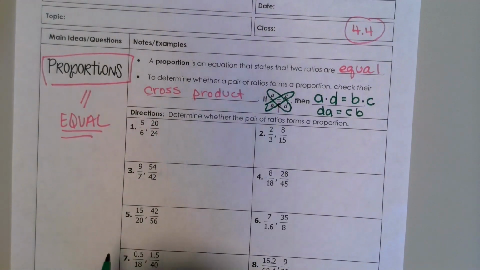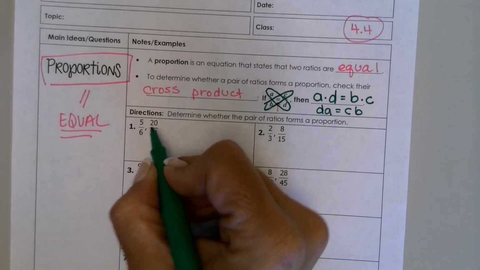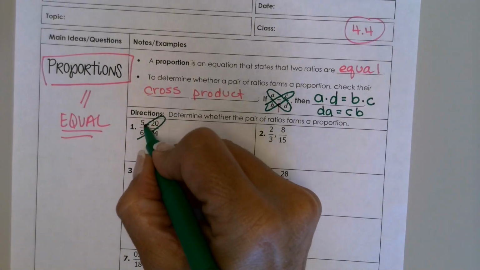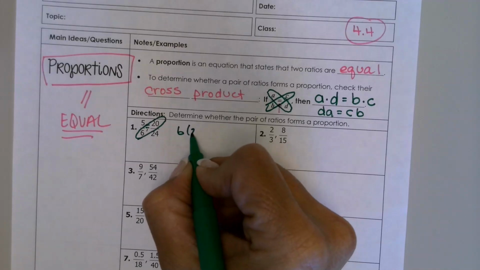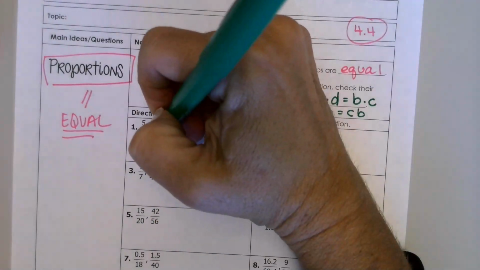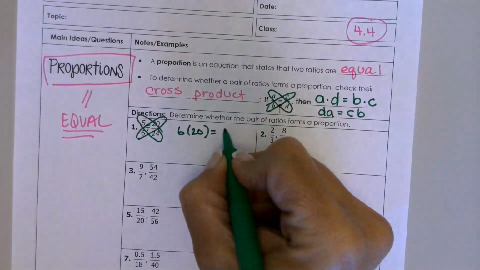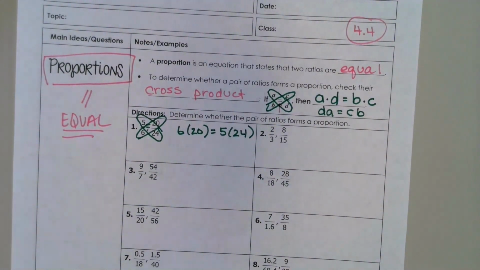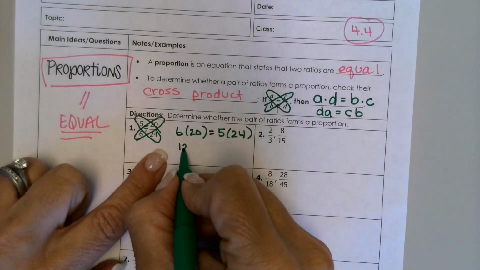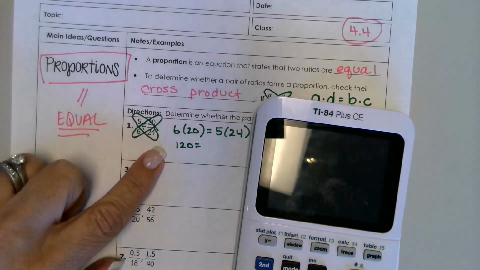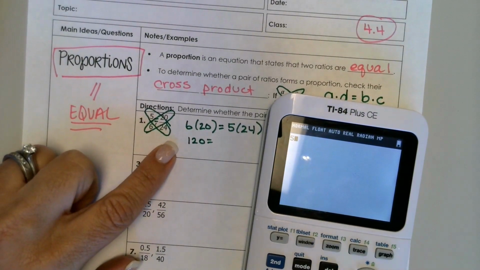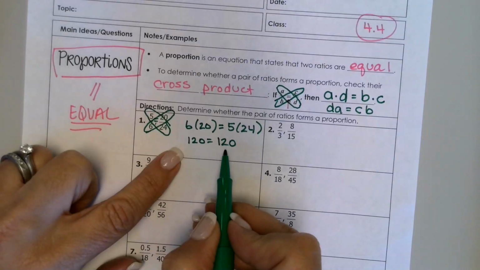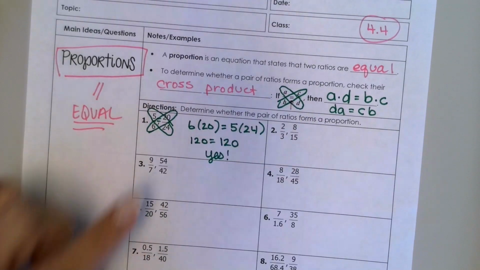Okay? So here's what I have. I have these 2 proportions. I want to see if they're equal. So if they're equal, I'm going to look at the cross product. So it's almost like I make an equal sign there, and I'm going to multiply these 2 together. So I'm going to say 6 times 20. And then I'm going to multiply these 2 together, 5 times 24. Okay, so if you put this in your calculator, 6 times 20 is 120. If we put this one in the calculator just to check it, I have 5 times 24, which is also 120. So 120 equals 120. This is true. So yes, these are proportional.